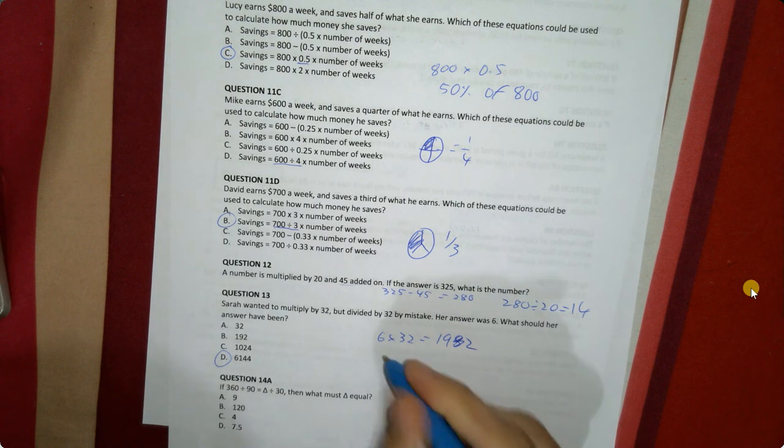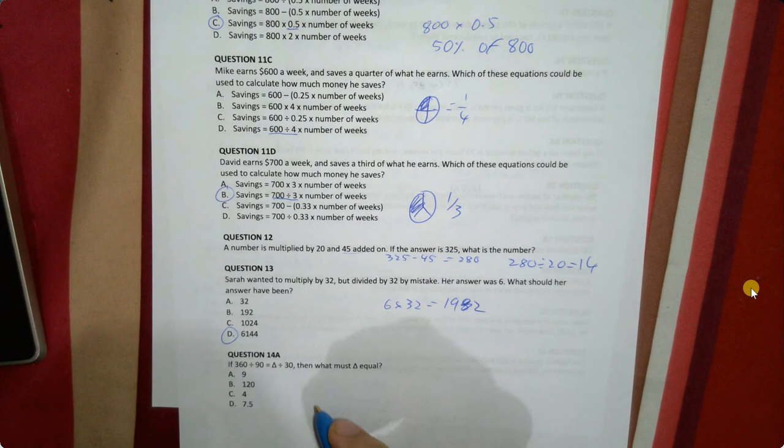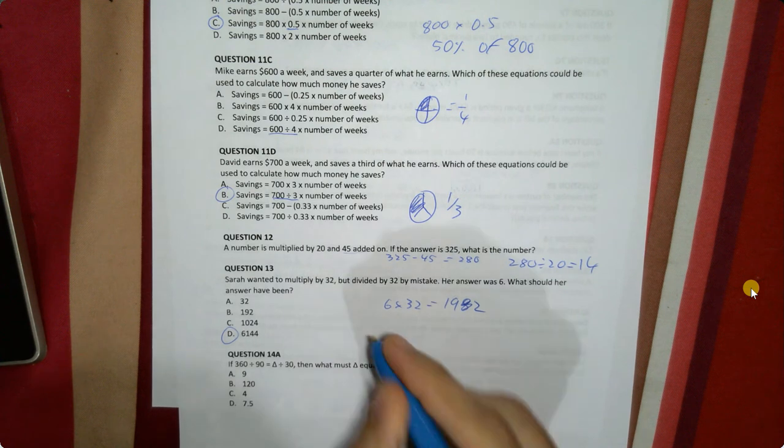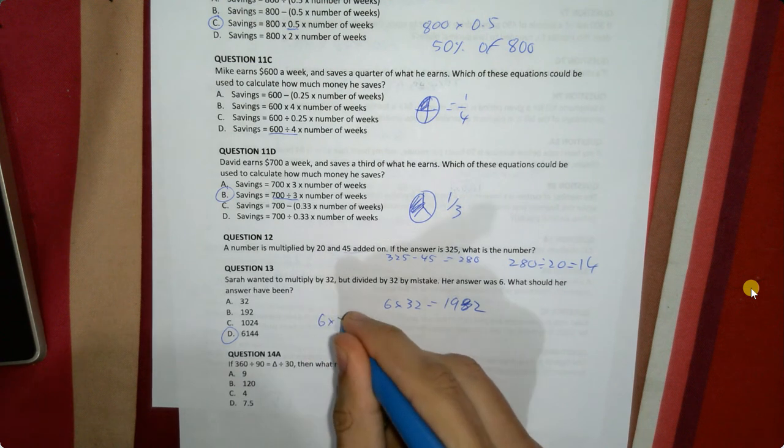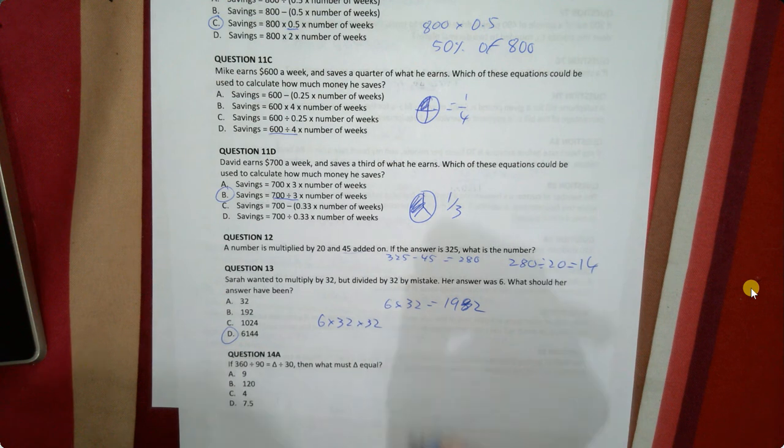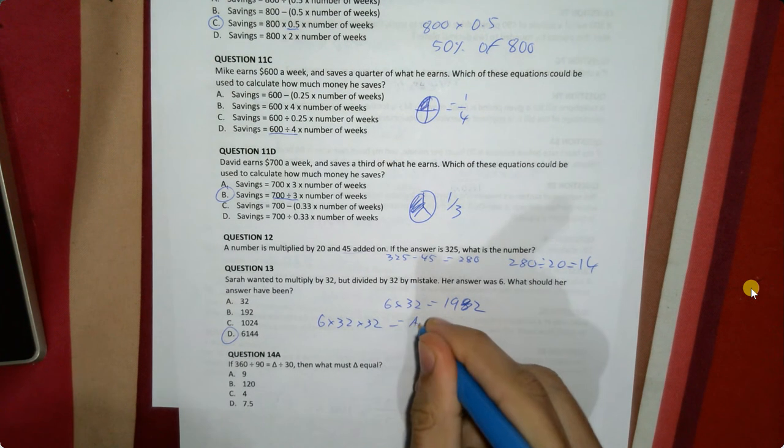Just because this is close to 200, 200 times 30 gets you 6,000. All these other numbers are way too small. All right, so I might struggle a bit more with these without a calculator. Don't have one on me. But I can write what you would have written anyway. So obviously for this one, you should have just written 6 times 32 times 32. And that will get you your answer.